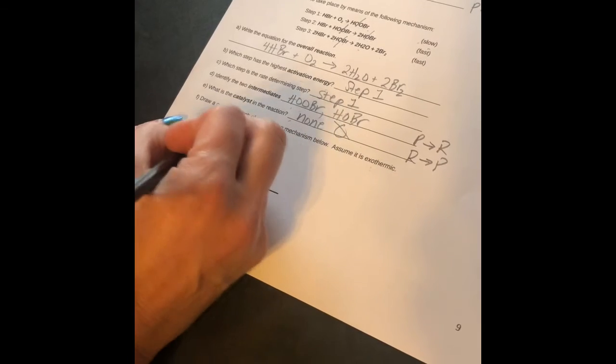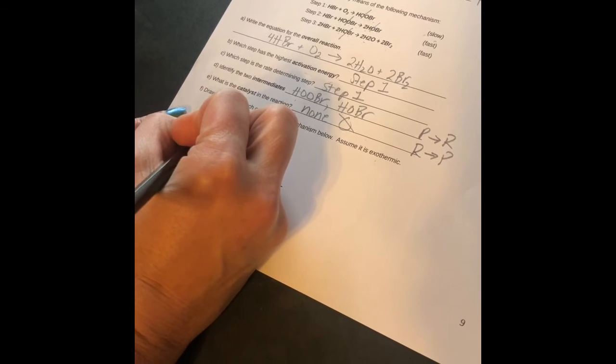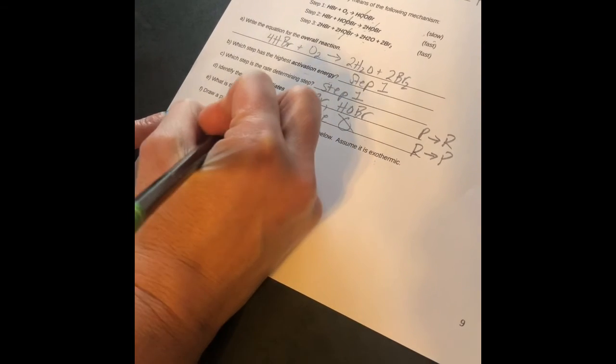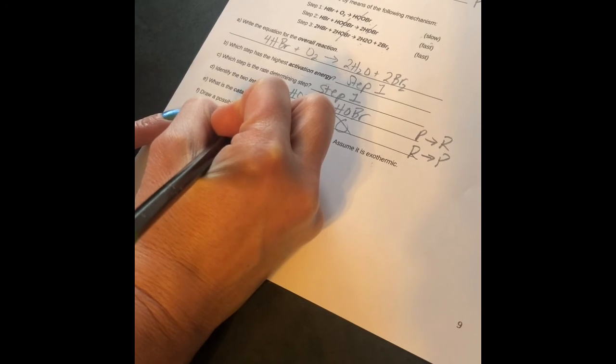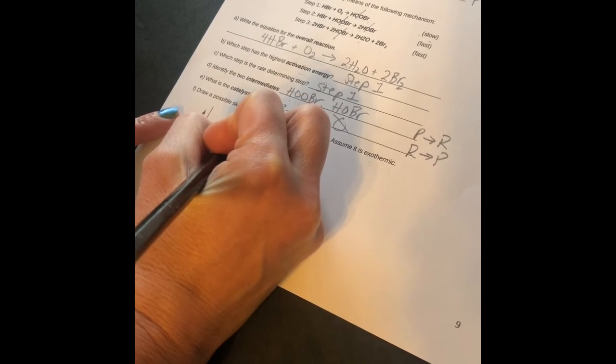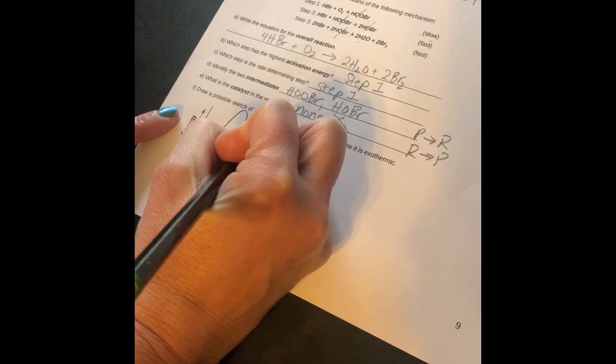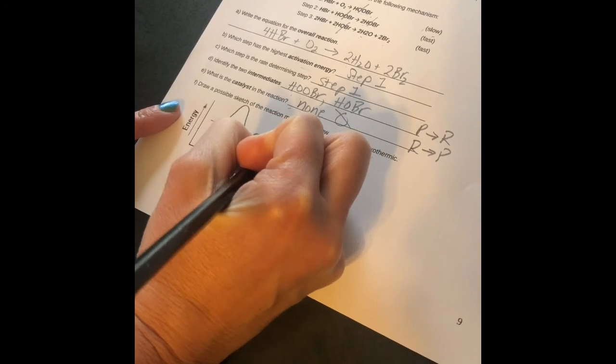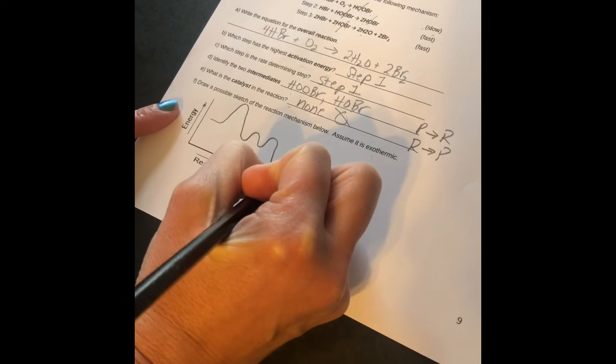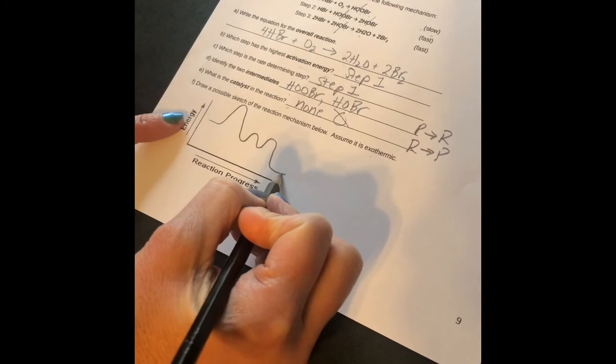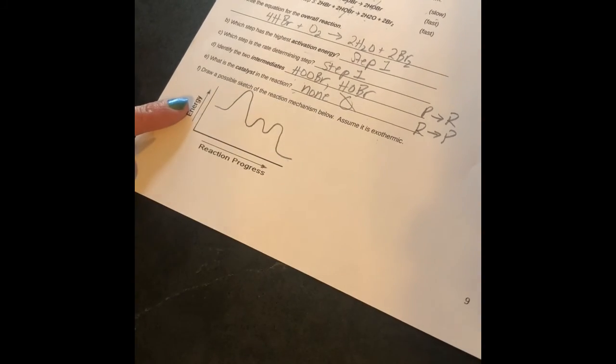That is our rate determining step. So we start with our reactants. Our first step is our slow step. So that's going to have the highest peak. And then we have our other two steps. And because the reaction is exothermic, the energy of my products is lower than that of my reactants.